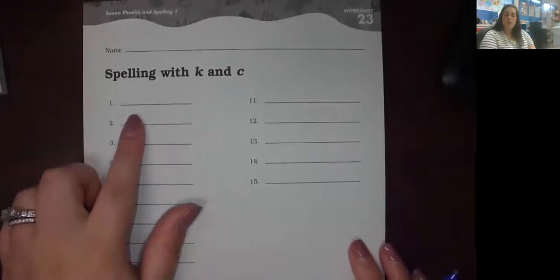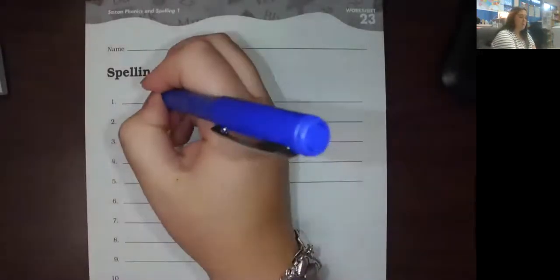So on number 1, your sound is G. Number 2, I. Number 3, F. Number 4, D. Number 5, Z. Number 6, A. Number 7, S. Number 8, ul. Number 9, P. And number 10, T. Okay? All right, now we are going to look at some words.